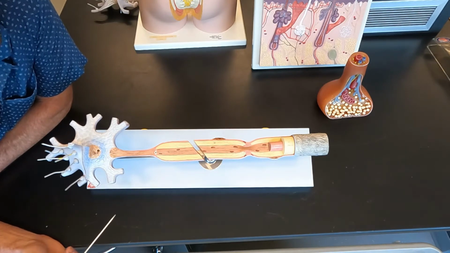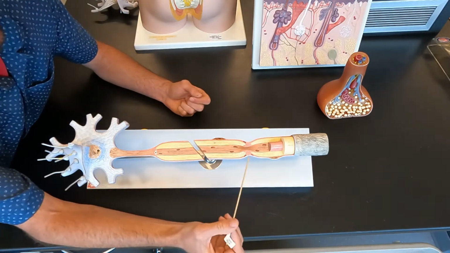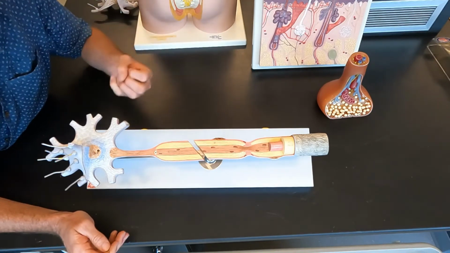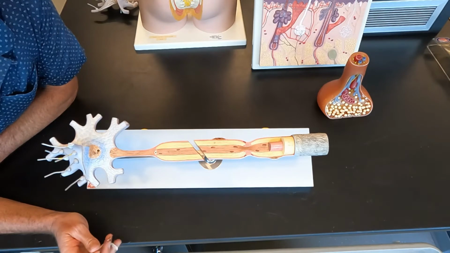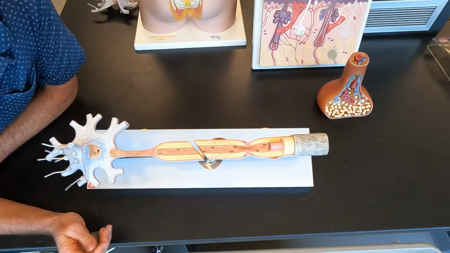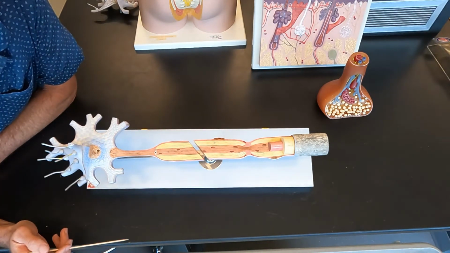Well, when you have myelin sheaths and action potentials are only generated at the nodes of Ranvier, that speeds up the transmission of that electrical message traveling down the axon. It speeds up the rate that information is traveling down the axon.